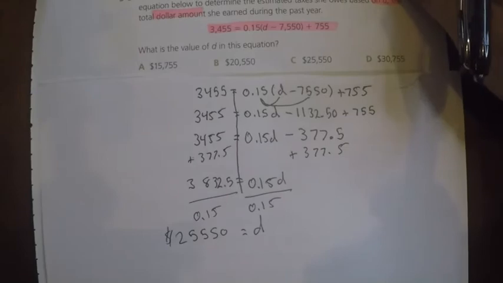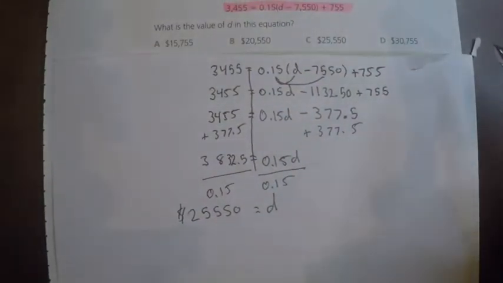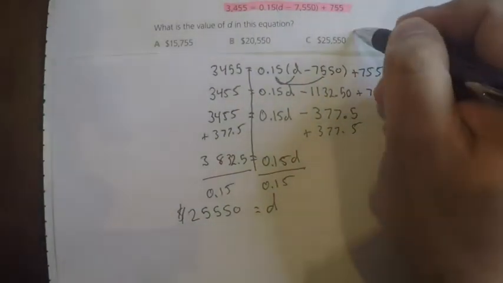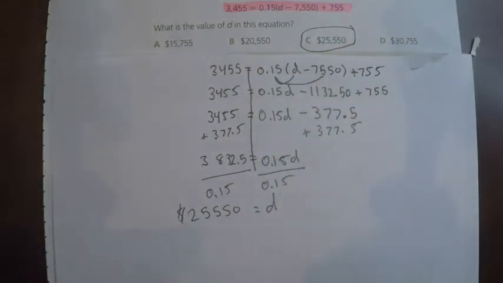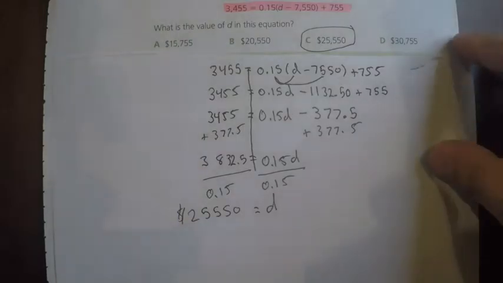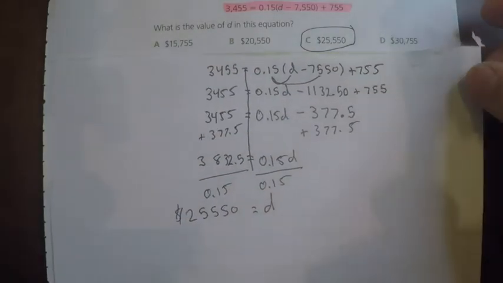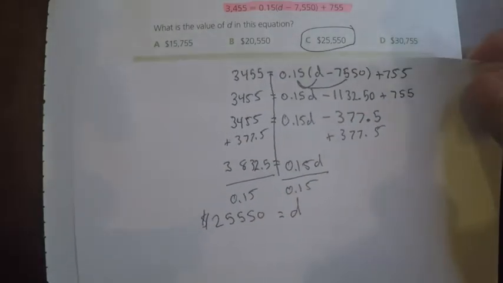So $25,550, we look for that choice here, and $25,550 is choice C, which is the total amount of money that she earned that past year, using this equation here. So this was just a real-world equation, and it was solving an equation, something we've done many times, but in a real-world circumstance here.